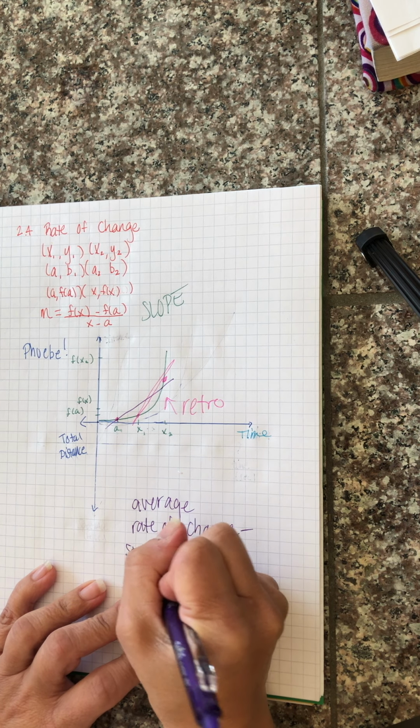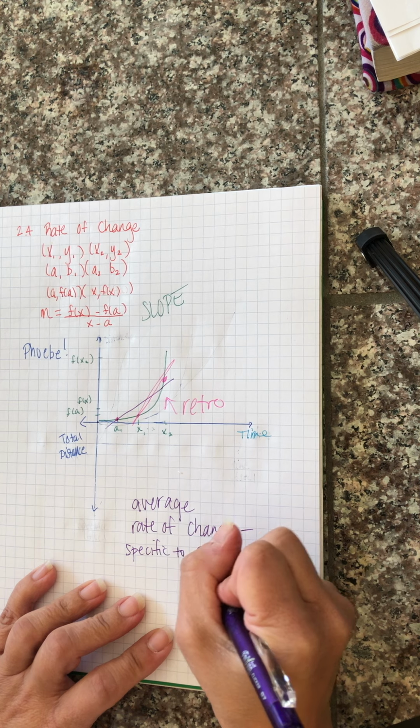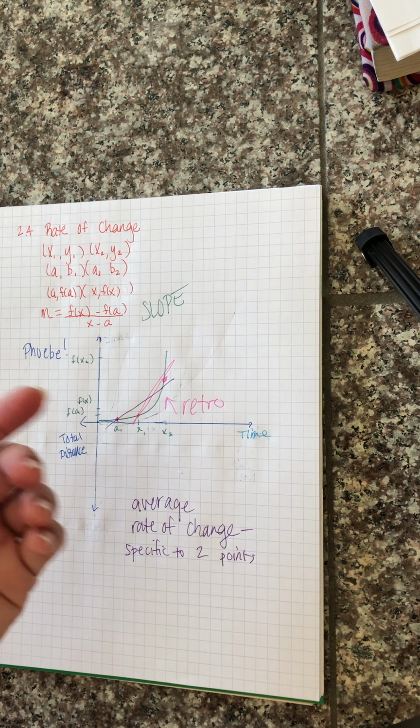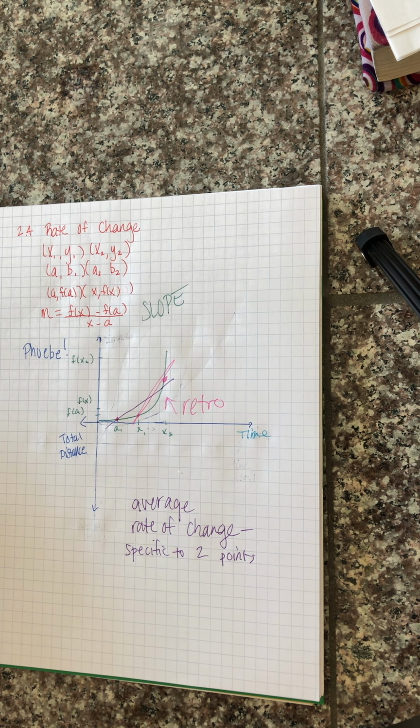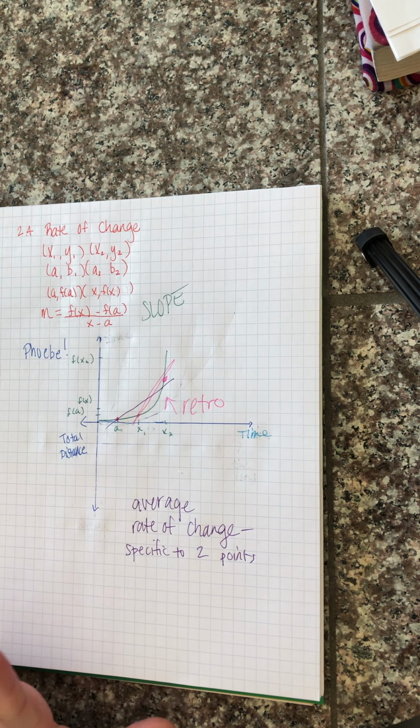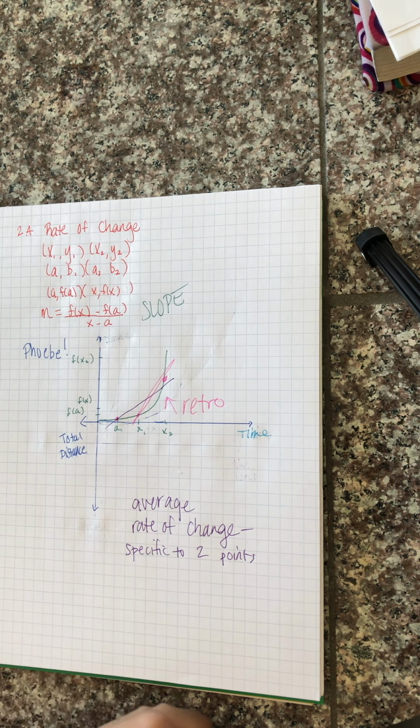Her average rate of change is specific to 2 points. Well, which 2 points are you choosing? Think of a marathon runner's speed, how many miles they're going per minute, which is very different at the beginning of the race versus at the end. We're going to be talking extensively about this, but I just wanted to give you a generic introduction: rate of change is specific to 2 points. Those 2 points are going to change, no pun intended, depending on the time interval that you're looking at.